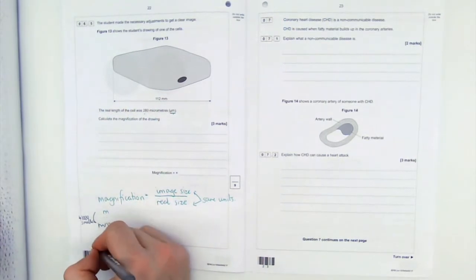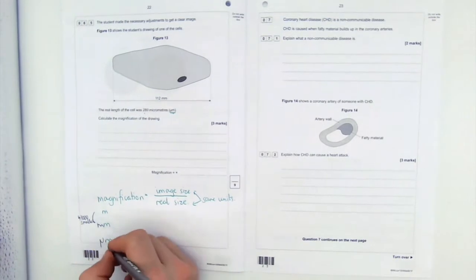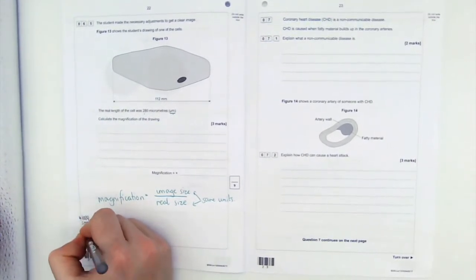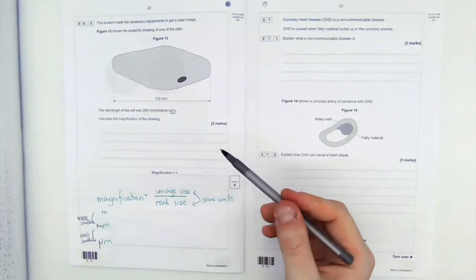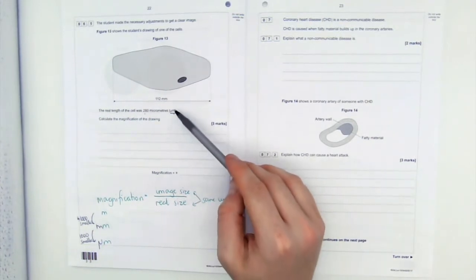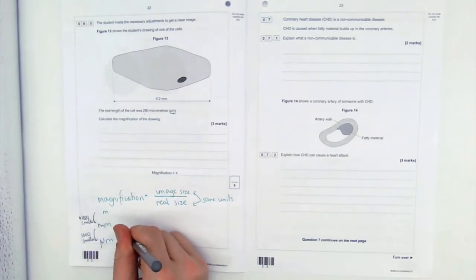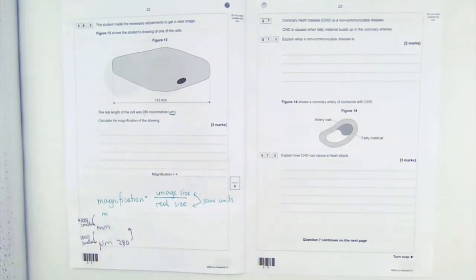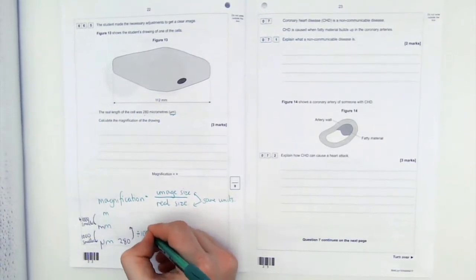If I want to go 1,000 times smaller still, now this unit is a bit weird. That is the Greek letter mu, and that's the Greek letter m, so it's like an even smaller number. And that is 1,000 times smaller still. So, if I've got 280 micrometers, so I've got 280 of these, and I want to convert it up to millimeters, because each one of these is 1,000 times smaller, I'm going to have to divide by 1,000.